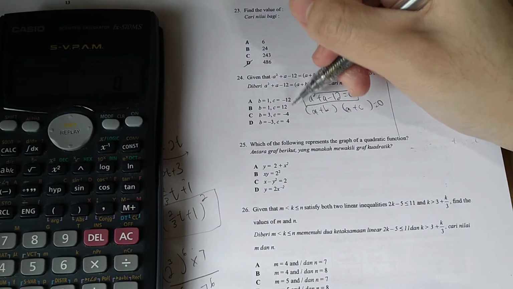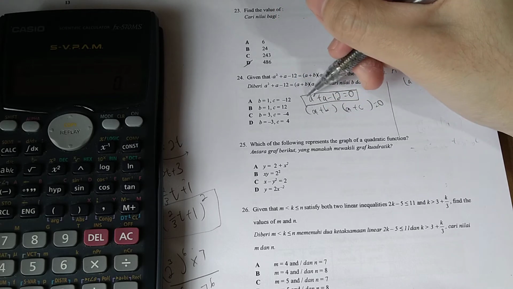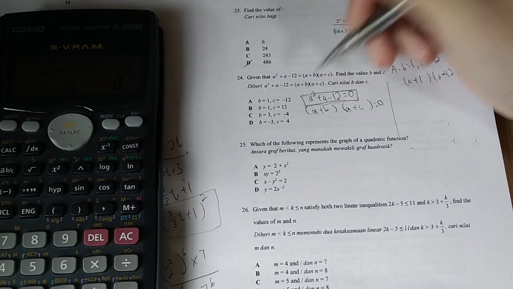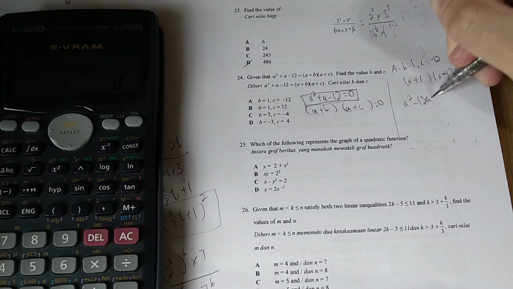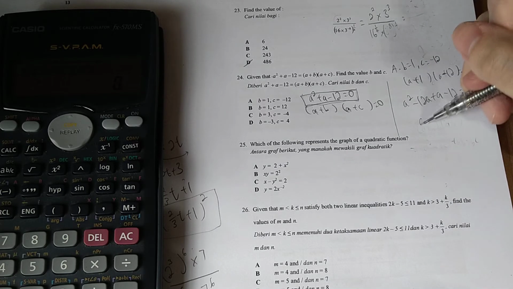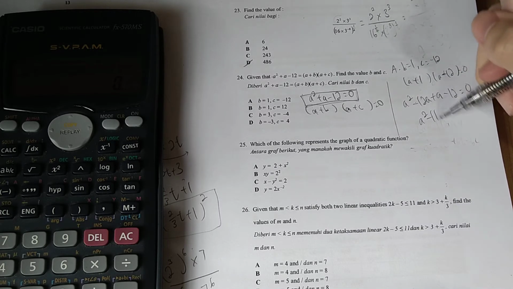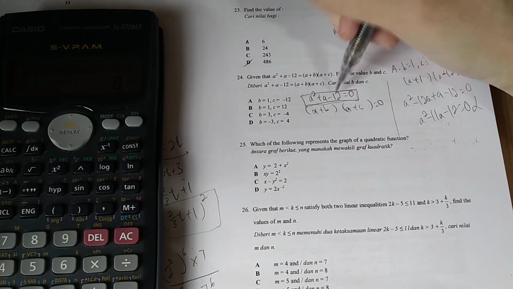One of these A, B, C, D, when you expand, you will get back this thing, and that will be the answer. Alright, a times a is a square. A times negative 12 is negative 12a. 1 times a is a. 1 times negative 12 is negative 12. So it will be a square, minus 12 plus 1 is minus 11a, minus 12. So this is not the answer because it's not the same.